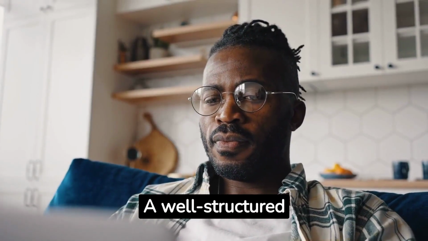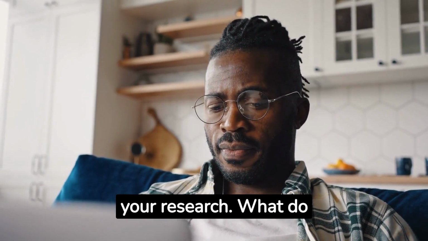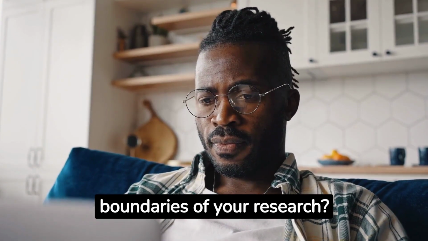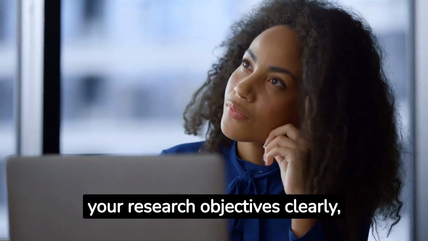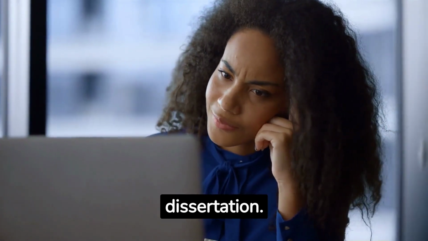4. Outline your objectives and scope. A well-structured introduction also outlines the objectives and scope of your research. What do you aim to achieve with your study? What are the boundaries of your research? We'll help you articulate your research objectives clearly, ensuring that your readers know what to expect from your dissertation.